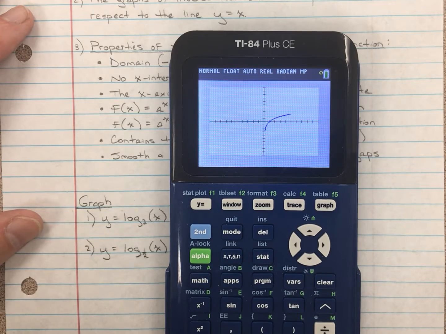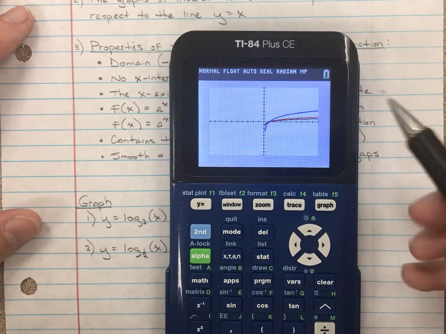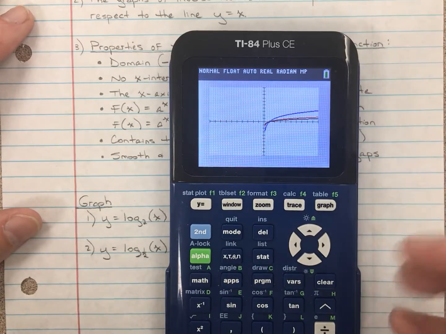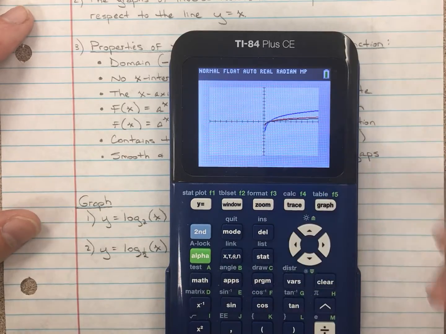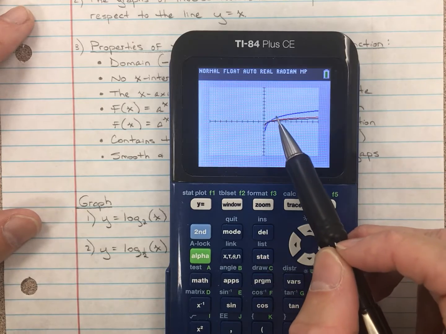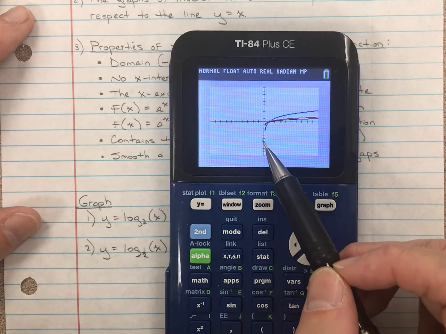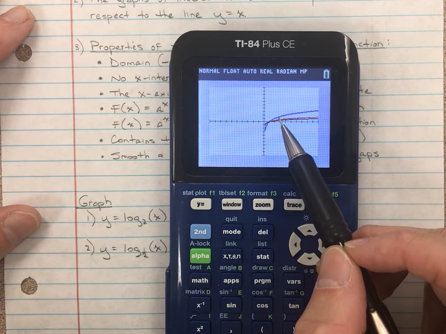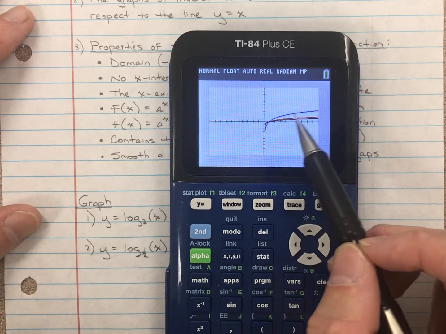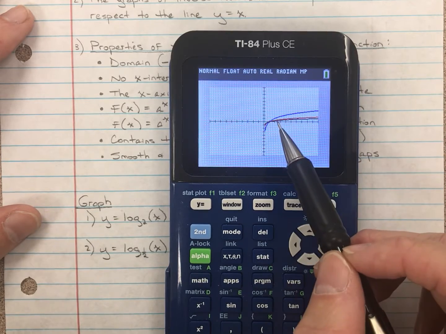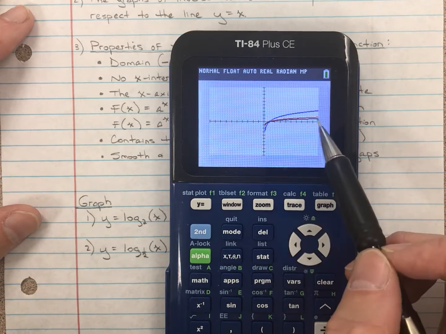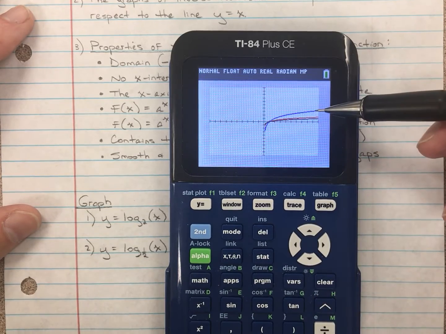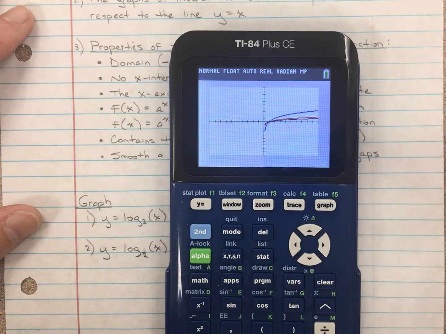And so there is the base 2. There's the base 5, and there's the base 10. Okay, so it looks like they all have some similarities. Let's zoom in a little bit. We can see the base 2 comes out. It looks like it's a little bit steeper, and then it comes out and it's above. They're still growing. They're all growing as they go from left to right. The base 2 is above the base 5, above the base 10.